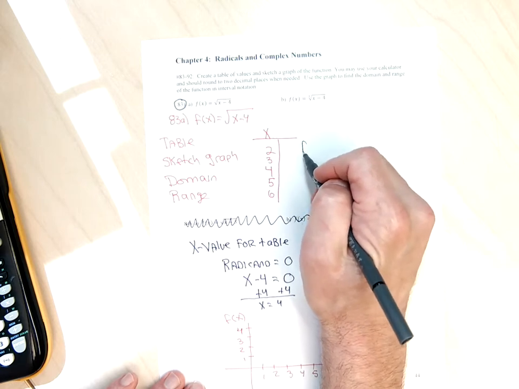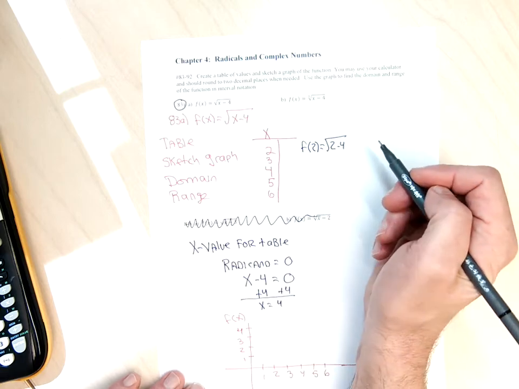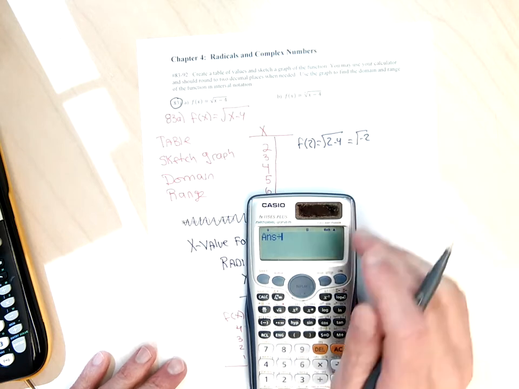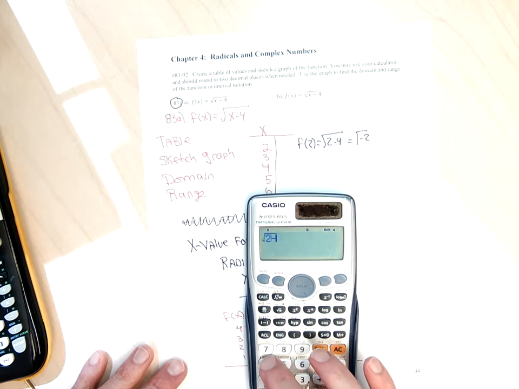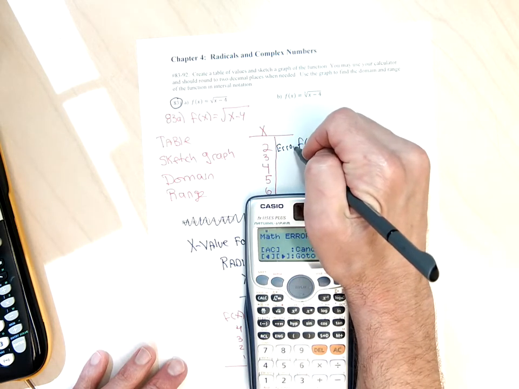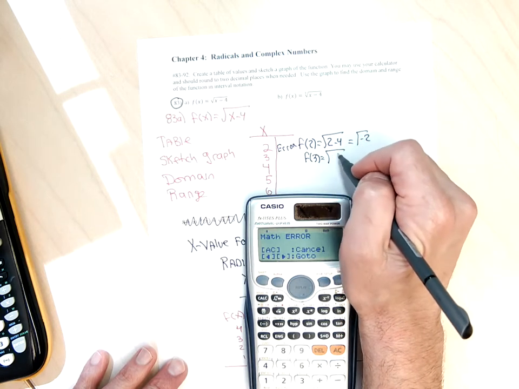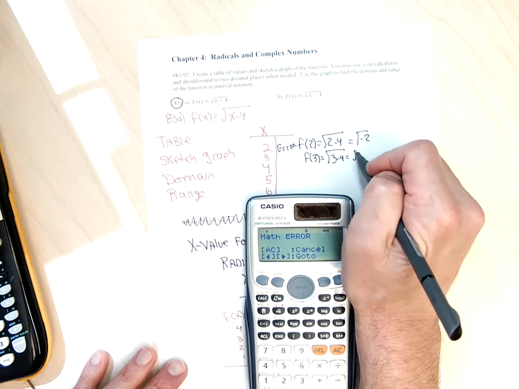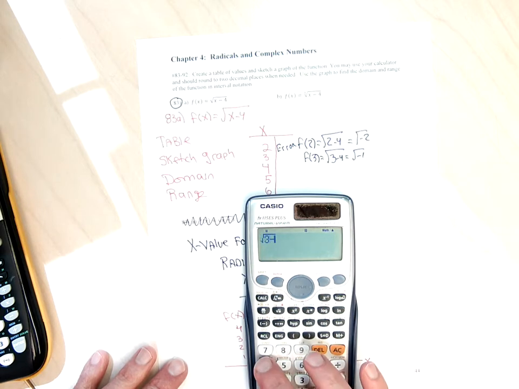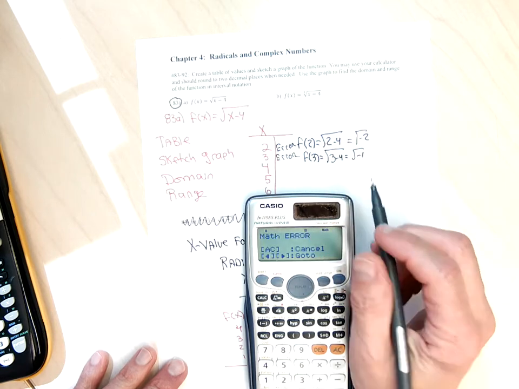The first one I'm going to do is f of 2, which is going to be the square root of 2 minus 4. I'm going to get an error for that because that's going to wind up making me find the square root of a negative number. I'm just going to write error here. This is not going to show up on my graph. Next, I'm going to do f of 3, which is going to be the square root of 3 minus 4. That ultimately is going to be the square root of negative 1, and that's also going to be an error because square roots of negatives are imaginary numbers. They won't show up on the graph of a square root that we're doing.